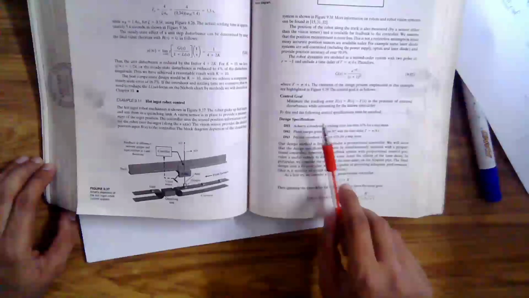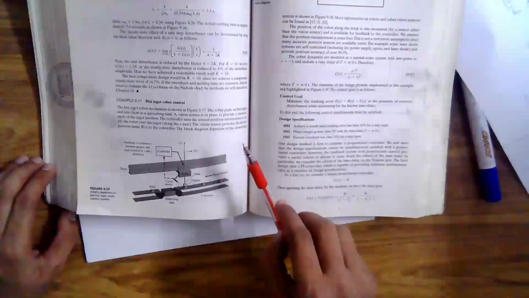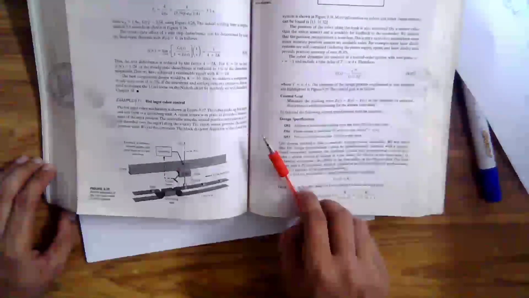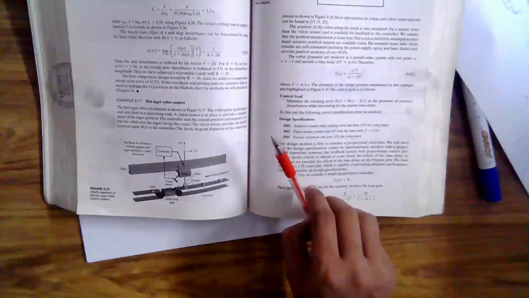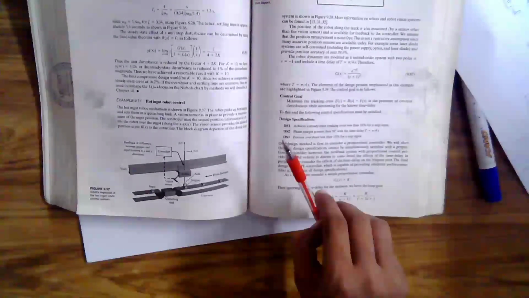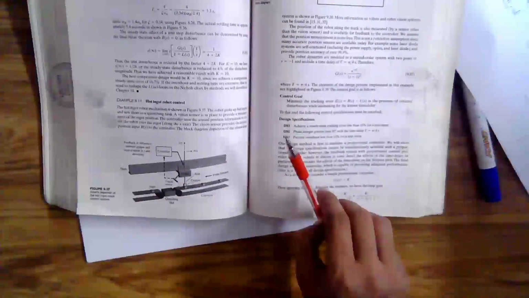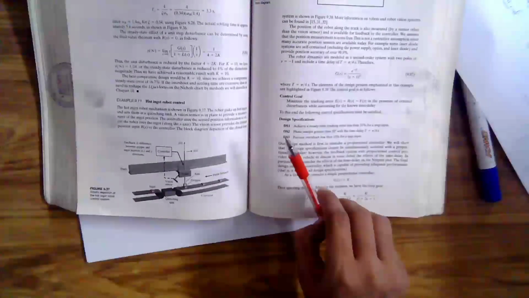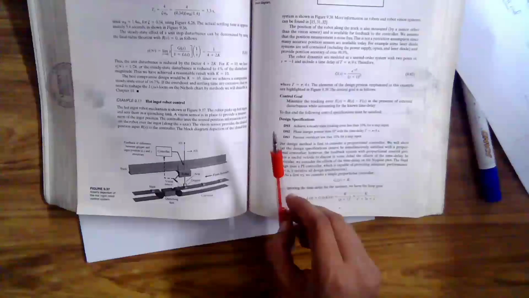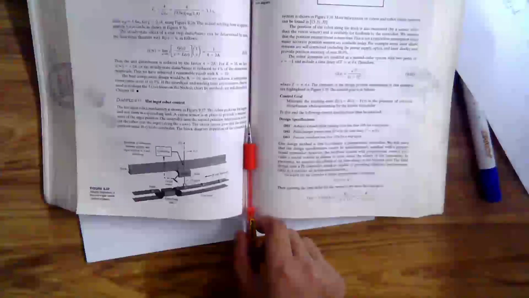Remember, because delay subtracts the angle, the phase margin reduces, and for the system to be stable, we have to reduce the gain, to reduce the gain crossover frequency and improve the phase margin in order to make the system stable.